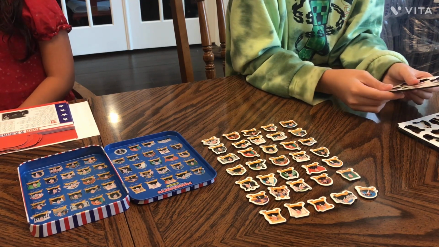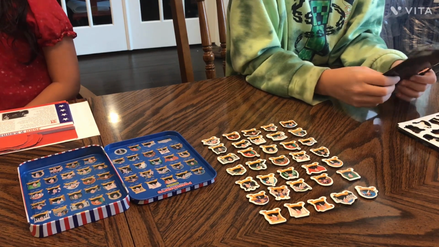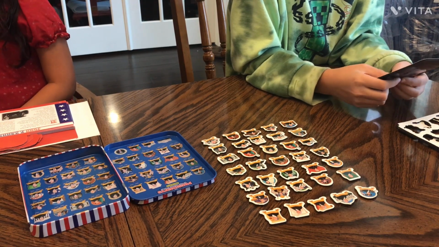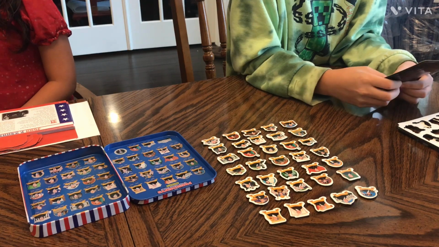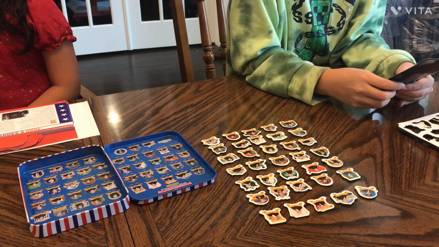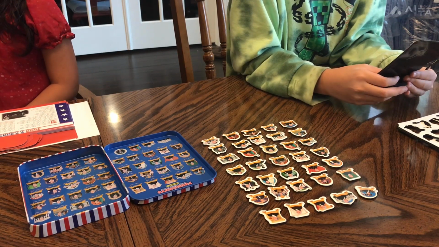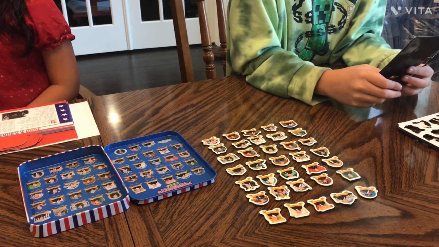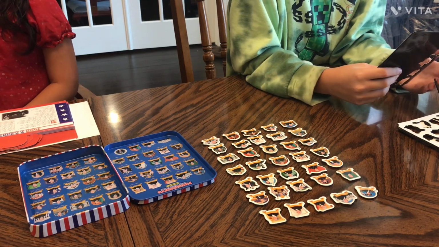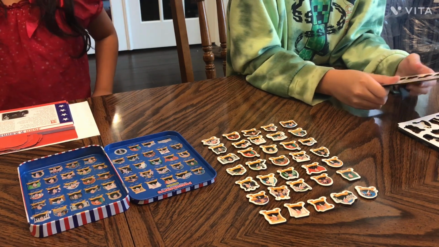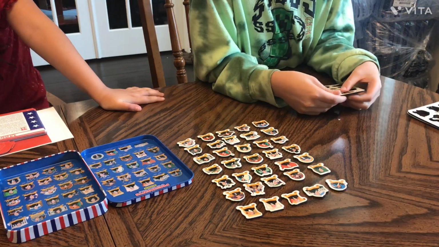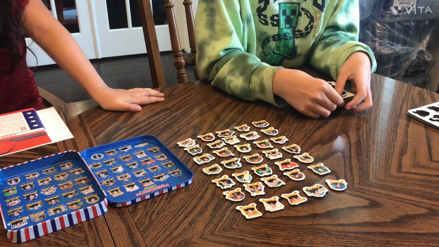And John F. Kennedy was also assassinated. He got assassinated while he was in a car, and he got assassinated for trying to stop the stereotypes of black people. Okay, what presidential number are we on, Cole?